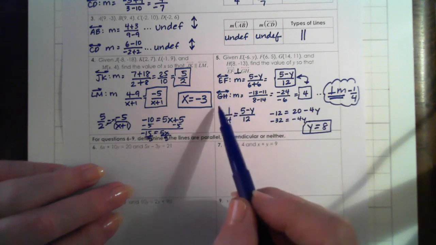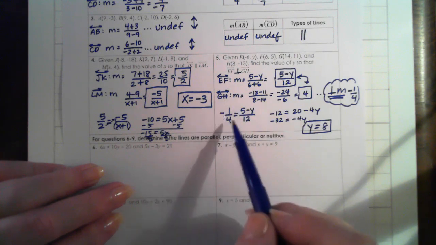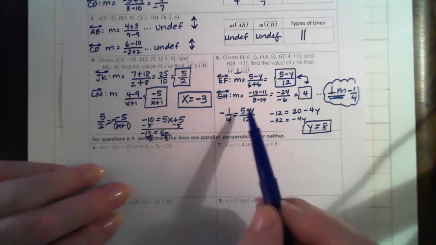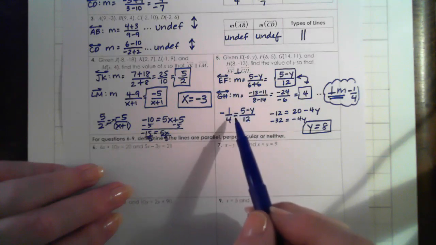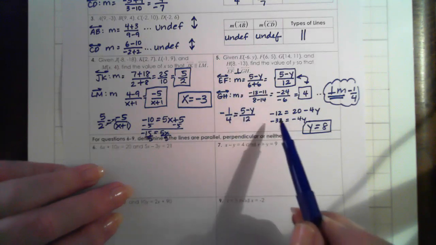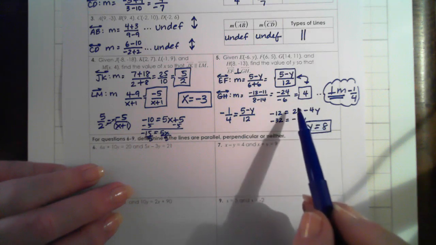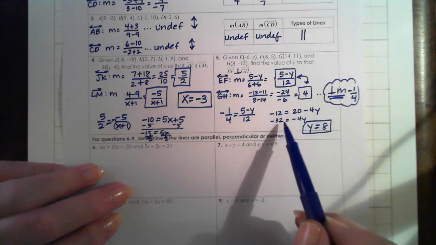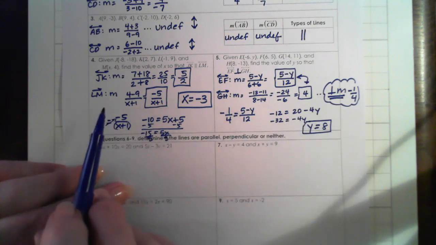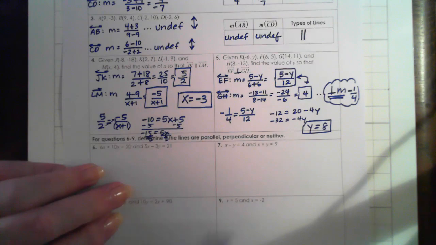So here I've done it. The perpendicular slope is equal to the other slope. So this is how I know they're going to be perpendicular. Cross multiply, and I get negative 12 equals 20 minus 4y. If I subtract 20, I get negative 32 equals negative 4y. Dividing by negative 4, we get y equals 8, which is the answer there.